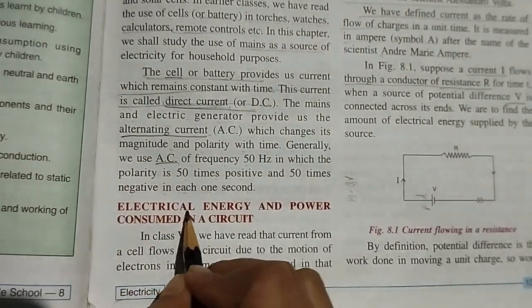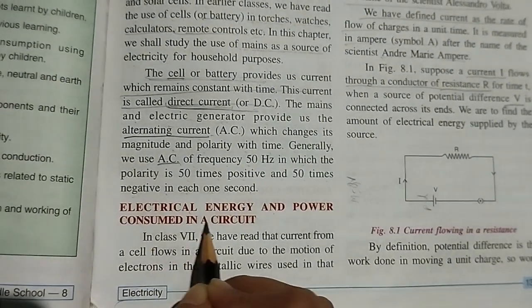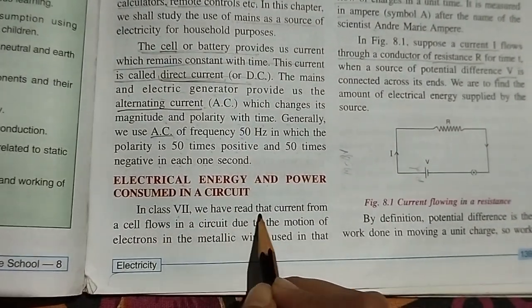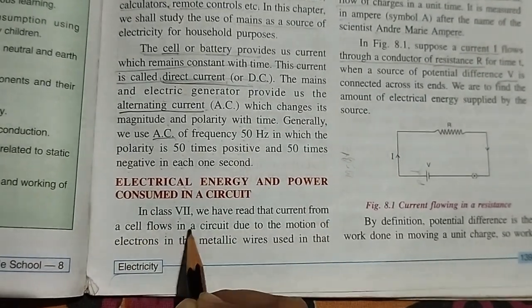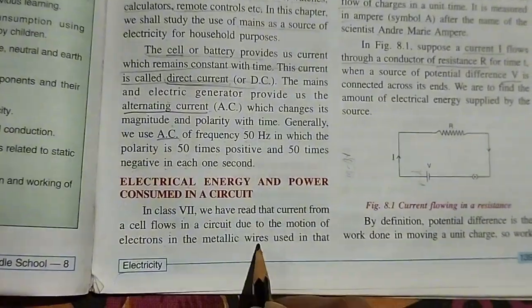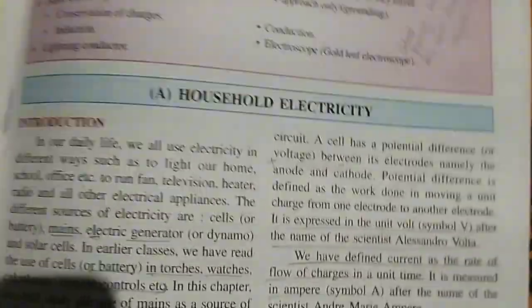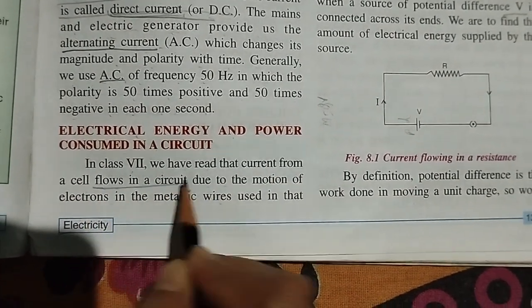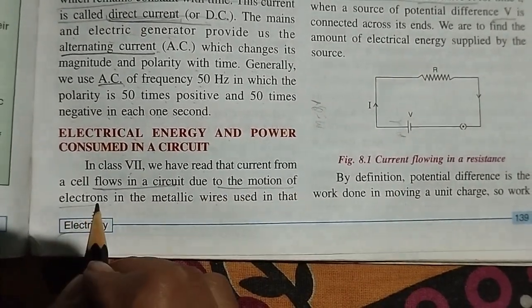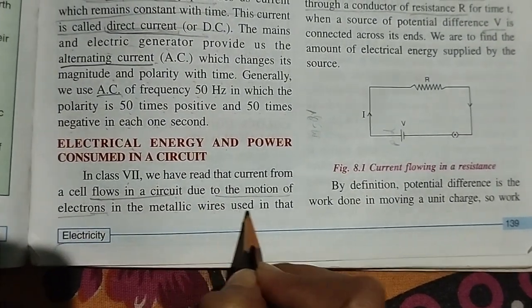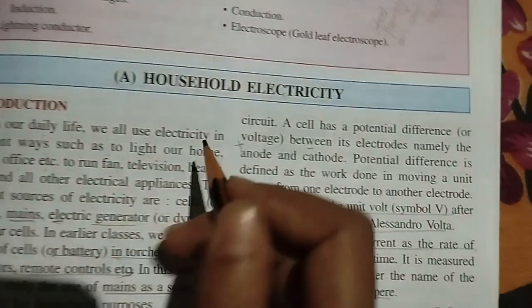Now, electrical energy and power consumption in a circuit. In class 7 you have read that current from a cell flows in a circuit due to the motion of electrons in the metallic wire used in that circuit. How is current generated? Due to the motion of electrons in a metallic wire used in that circuit.